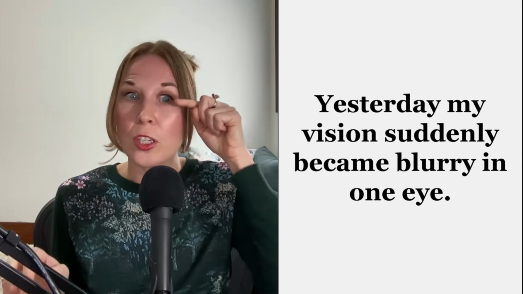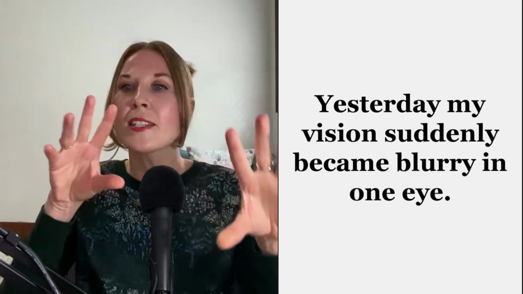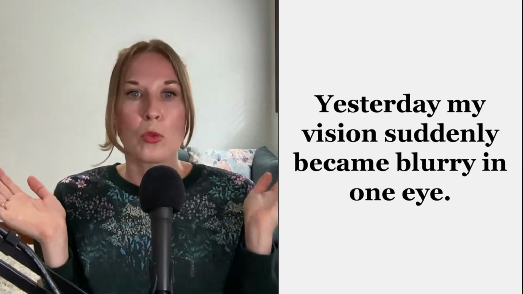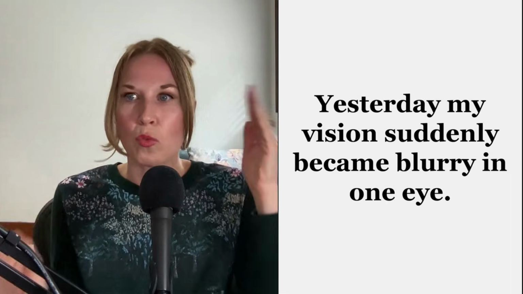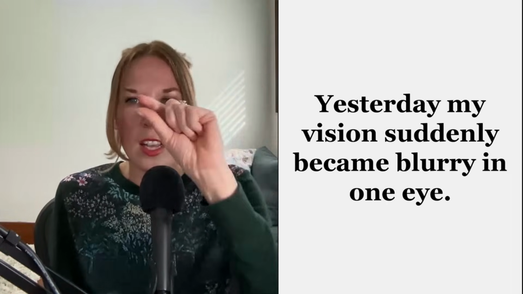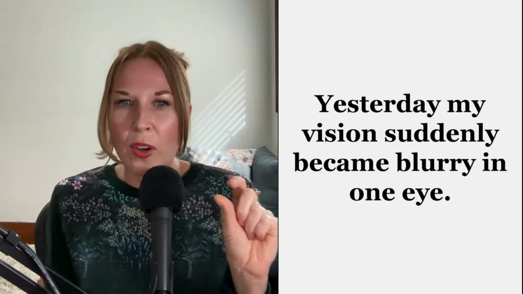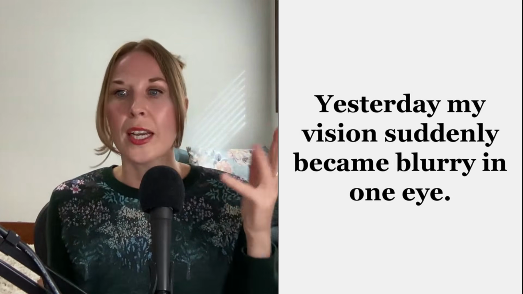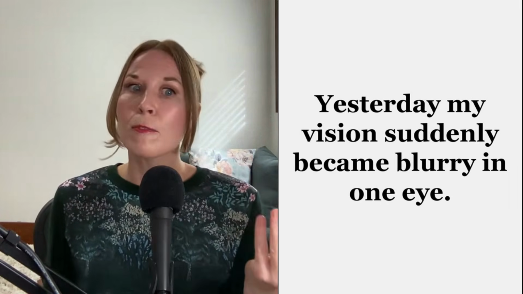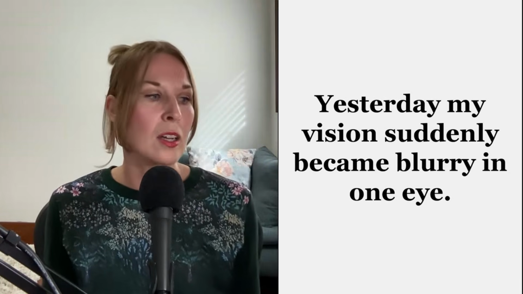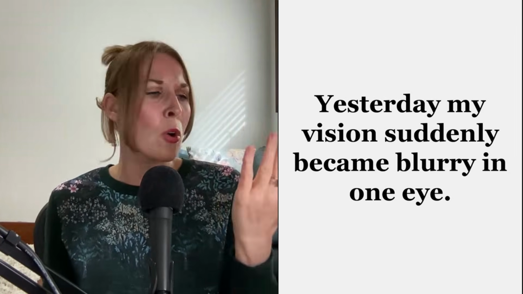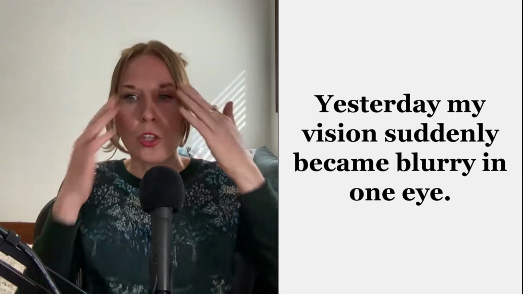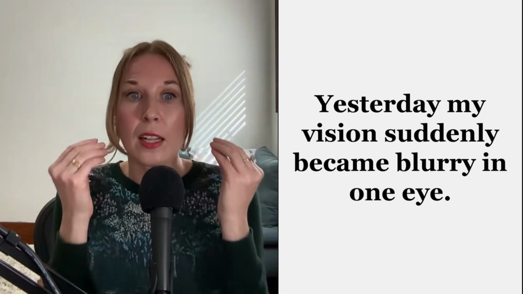So if your vision is blurry, just imagine the resolution on this screen is like 380 or something, just really low resolution. There's lots of lines through it. You can't see my face clearly. That would be blurry. So you can use this to describe a photo. You can say, oh no, the photo I took is blurry. So you can't see everything clearly.